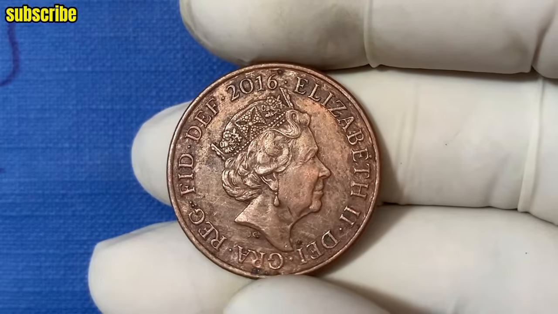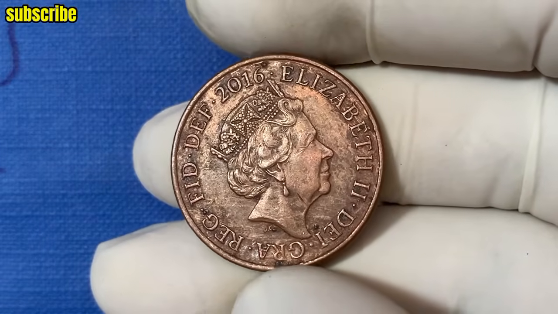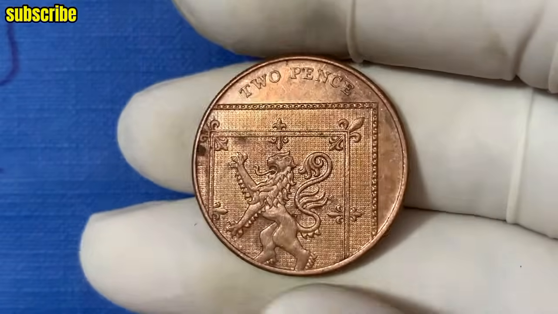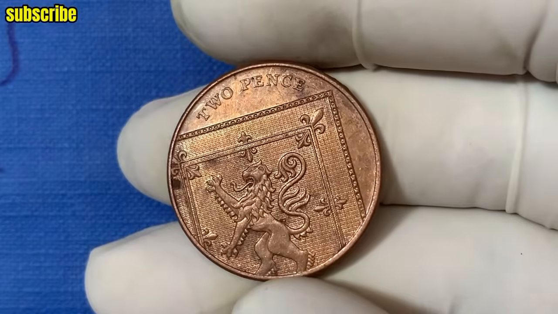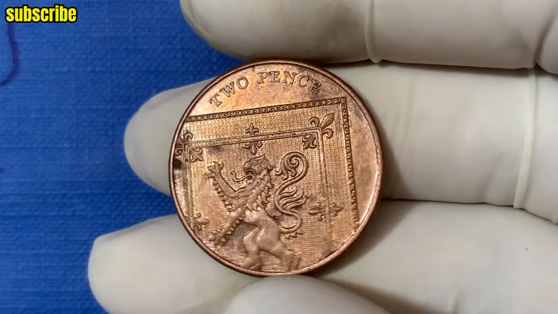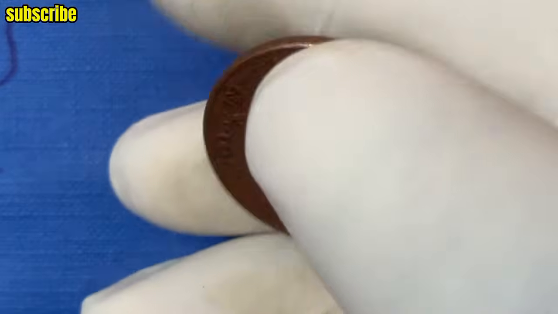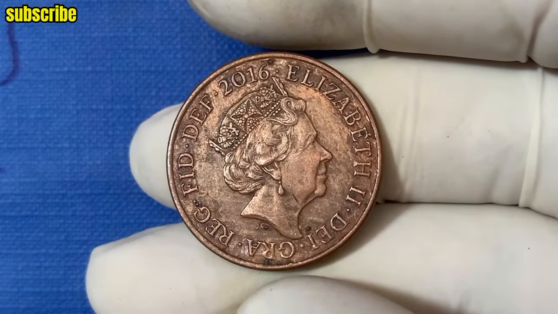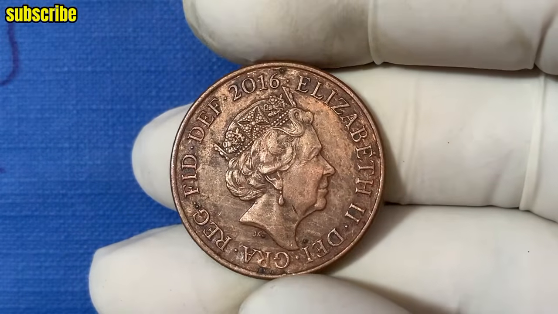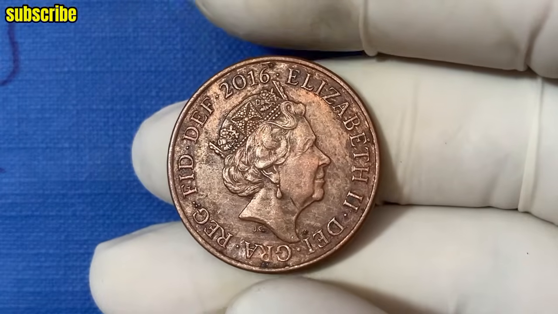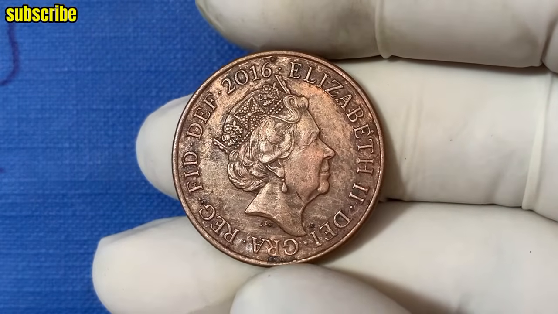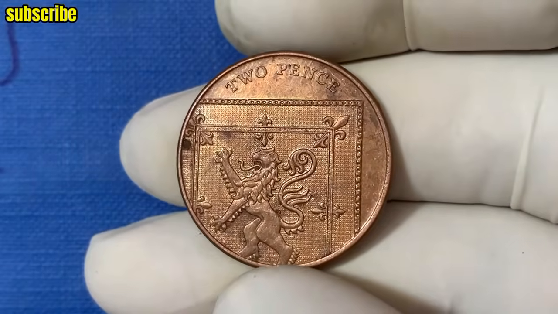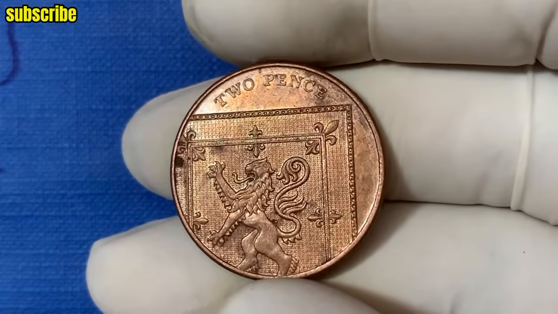Another potential source of increased value? Minting anomalies. Every now and then, even with modern technology, small errors can occur in the minting process, be it a slight misalignment, a die crack, or an off-center strike. These imperfections make certain coins unique, and collectors are often willing to pay significantly more for coins that contain these rare quirks. While most 2016 2p coins remain in general circulation, those that were part of limited-issue brilliant uncirculated sets or were preserved immediately after minting are beginning to fetch interesting prices on the collector's market. It's a strong reminder that even modern coins can have surprising value under the right conditions.